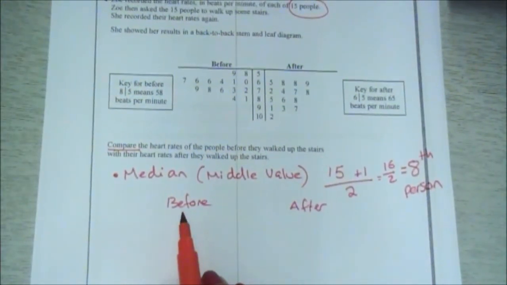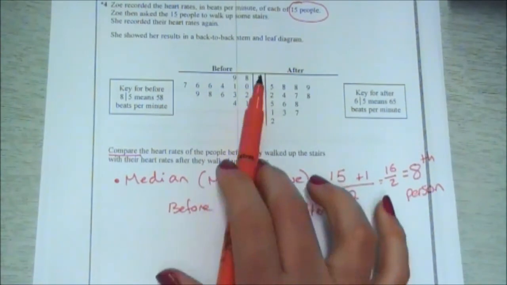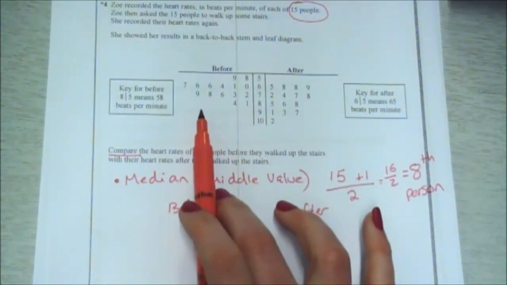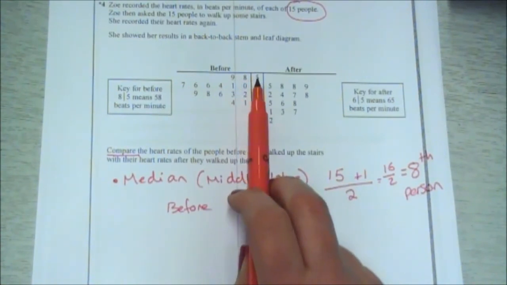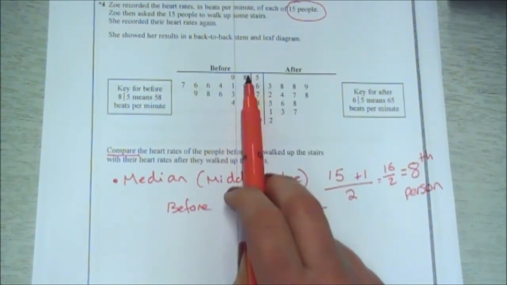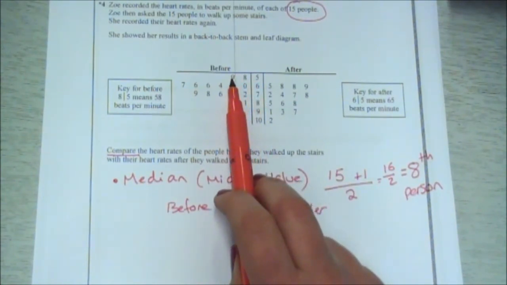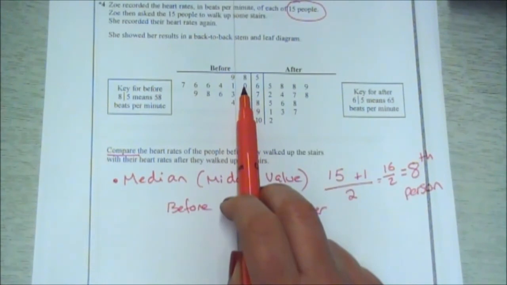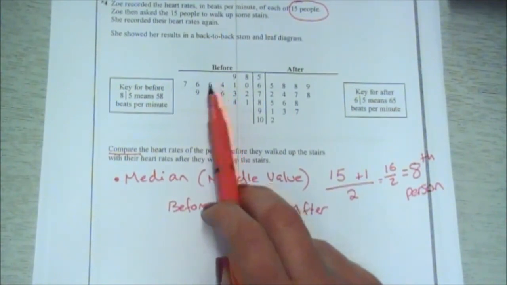So let's find my before median. I'm looking for the 8th person. You go from smallest to largest. It can be quite tricky to read the backwards stem and leaf diagrams. That is 58. That is 59. So this is my lowest value, 58. My second lowest is 59. Then I go to 60. Then it's 61. Then 64.